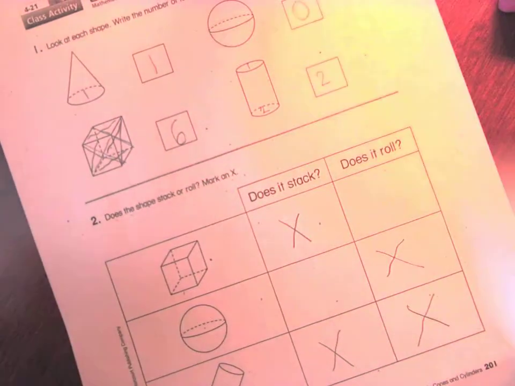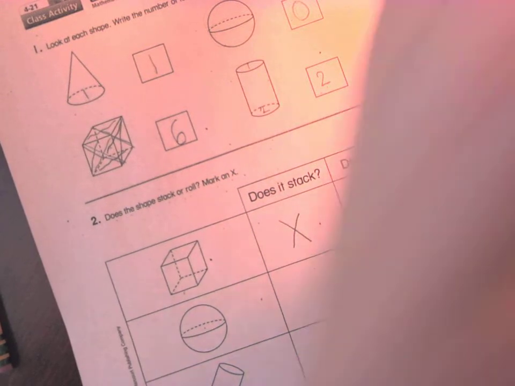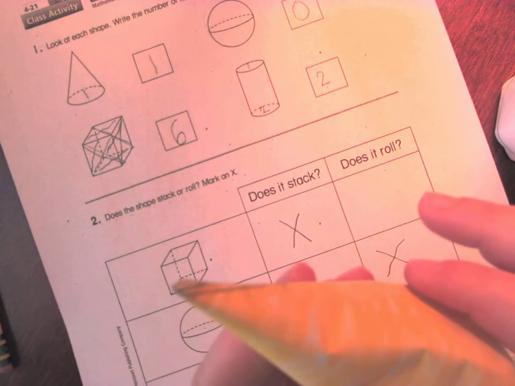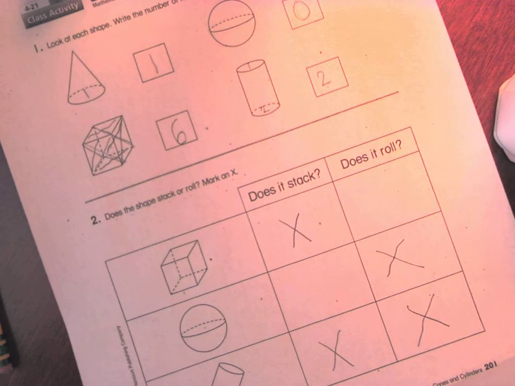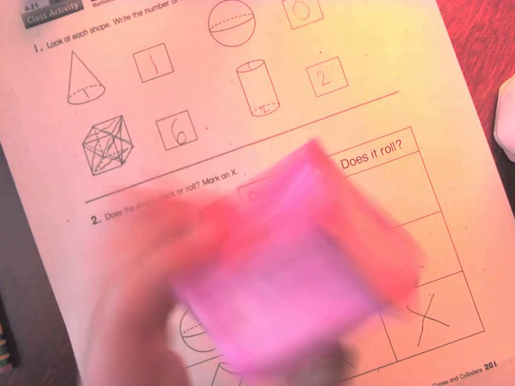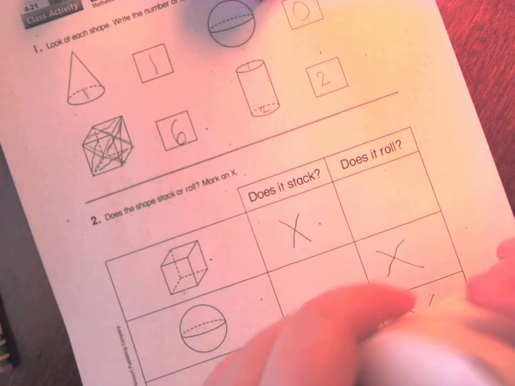Okay? So that was today's lesson on shapes. Remember, we talked about flat faces and the different faces of a shape. We talked about a cone, a sphere, which mine rolled off of the table. We talked about a cube. We talked about a cylinder.